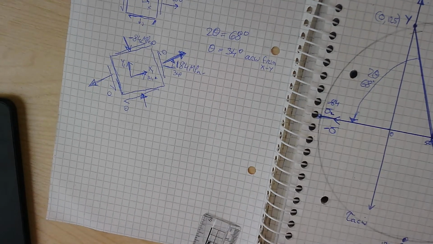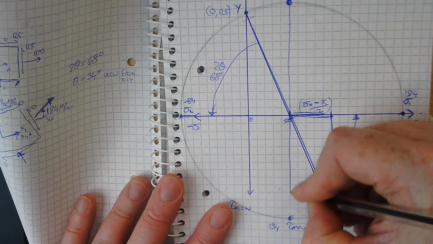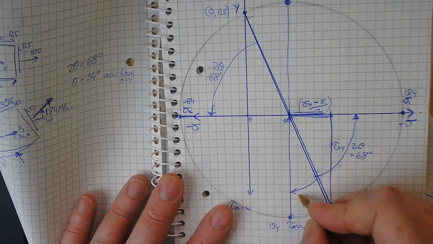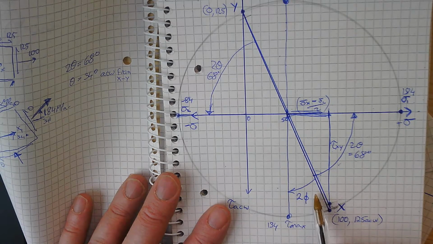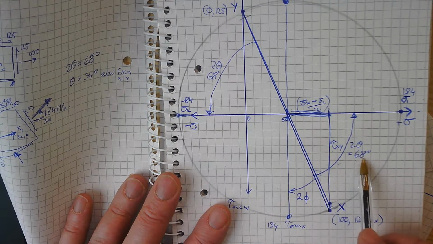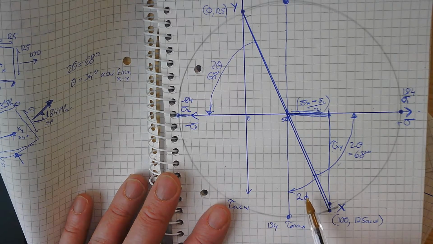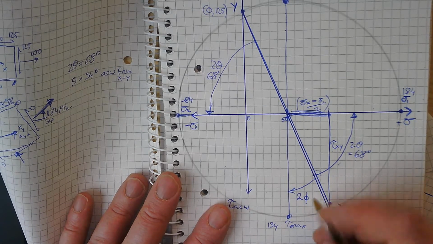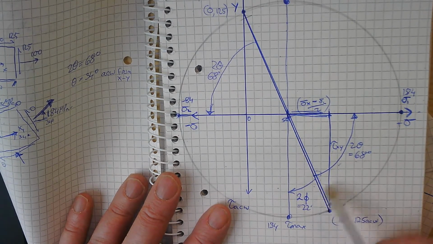The orientation that occurs at, we call it phi, but 2 phi would be this angle here. Alright, so 2 phi, if 2 theta is 68 degrees, 2 phi here is 22 degrees, is that right? 22 and 68 is 90, yeah. It's 22 degrees, and they'll add up to 90 degrees.